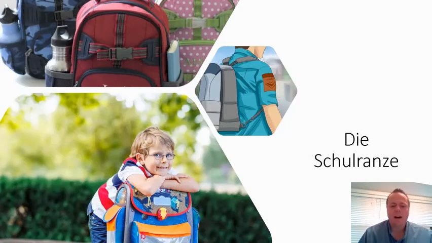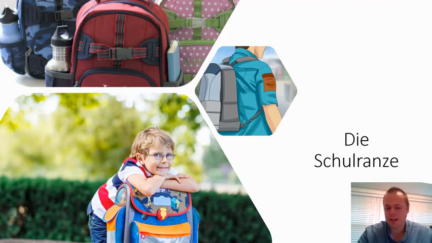Klasse. Here are the vocabulary words for this unit. Okay, first word is die Schulranze. You see what it is? Schulranze. Typically as well, there's another word that you might be familiar with, which is Rucksack. Okay, Rucksack is the backpack. Schulranze is generally more for the kids type of backpack, but we're not going to get into the minutia of this.